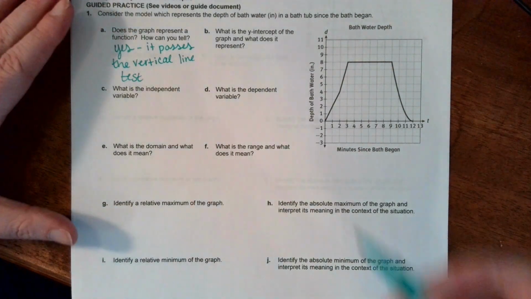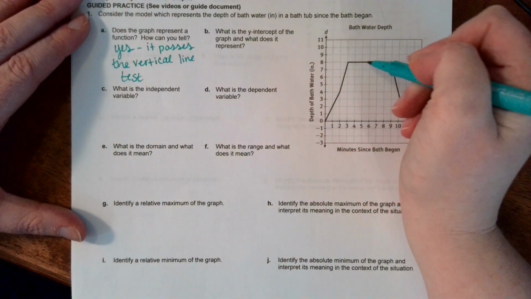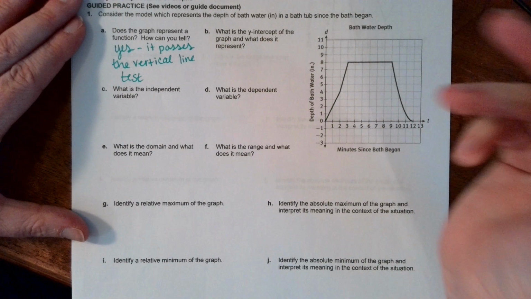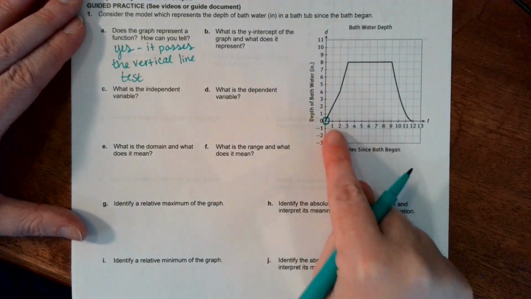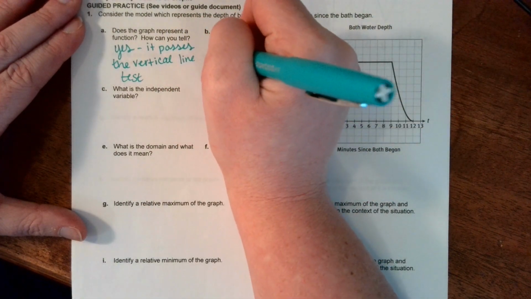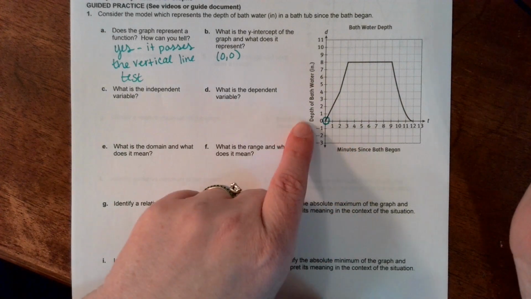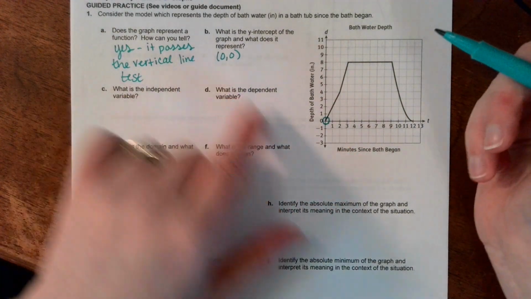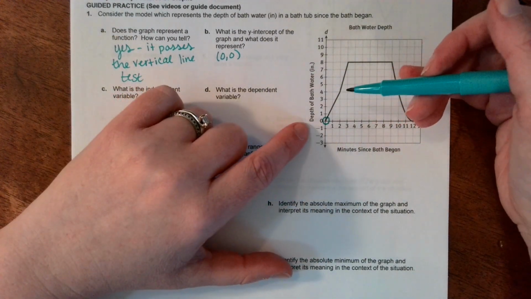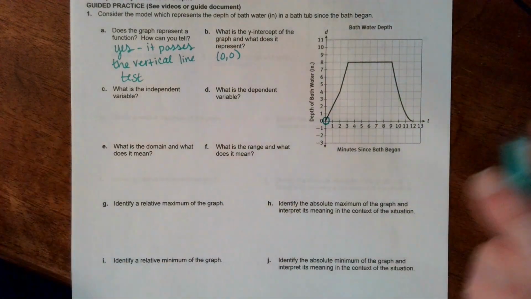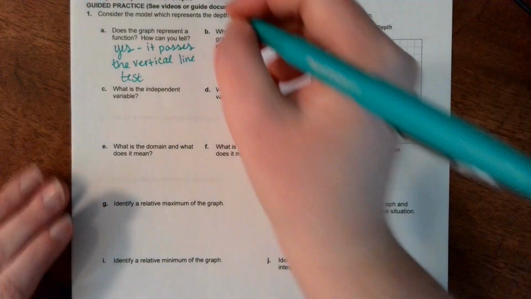B, what is the y-intercept of the graph and what does it represent? So the y-intercept is where your function crosses or touches or intersects the y-axis. So that would be at this point, which is (0, 0). And then it asks, what does it represent? So we're going to look at both the x and y axis. My x coordinate is 0, so 0 minutes since the bath began. And my y is 0, so the depth of the bath water is 0. So when we started the bath, there was no water already in the tub.